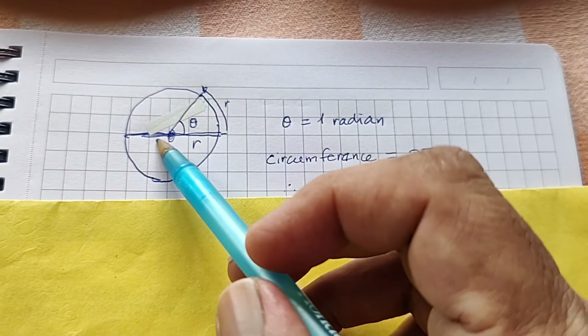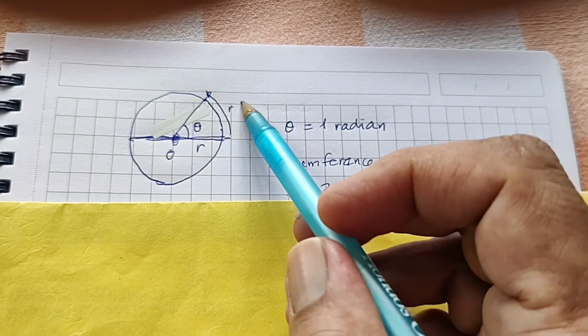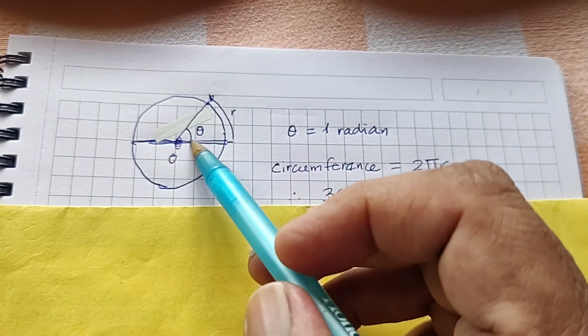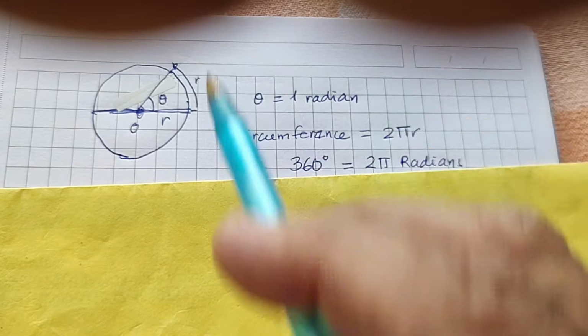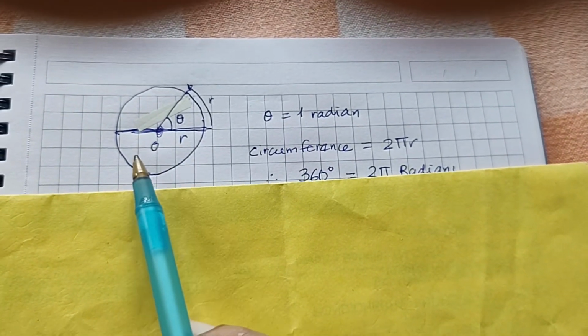Basically, if you take the radius of any circle and you mark it out there, you will get the same angle every time, and that is 1 radian. That is the definition of a radian.